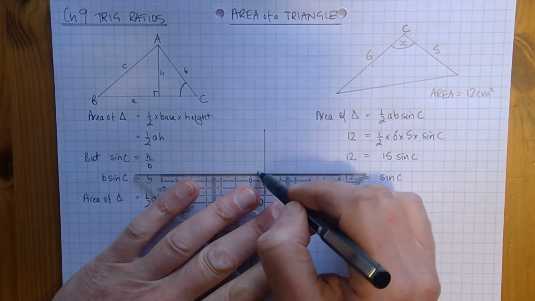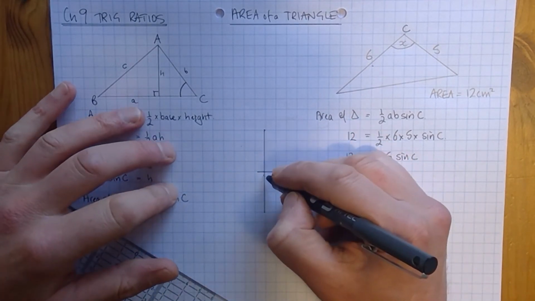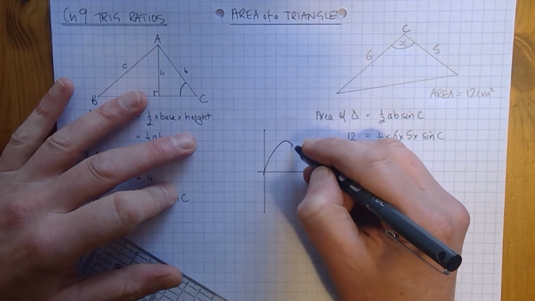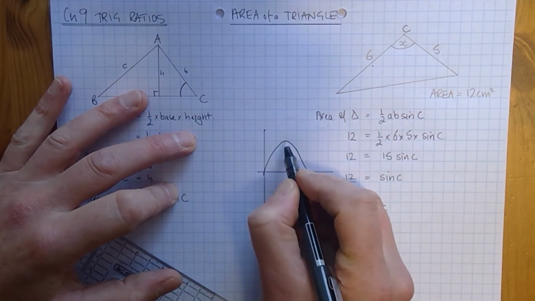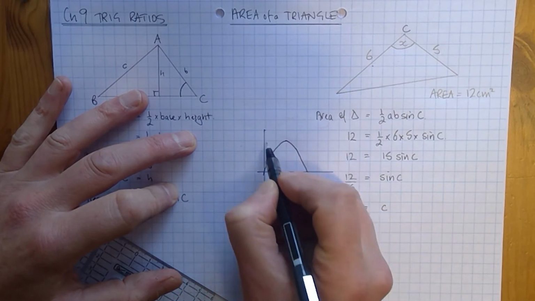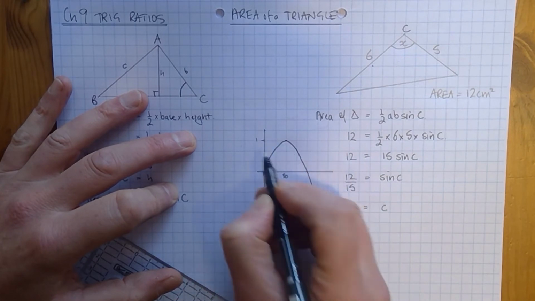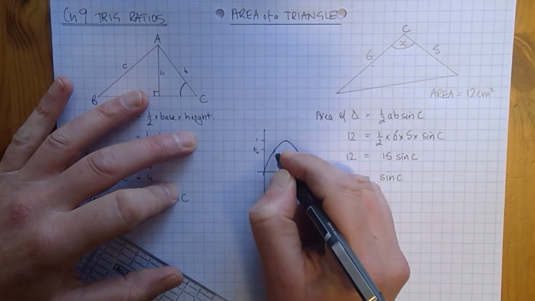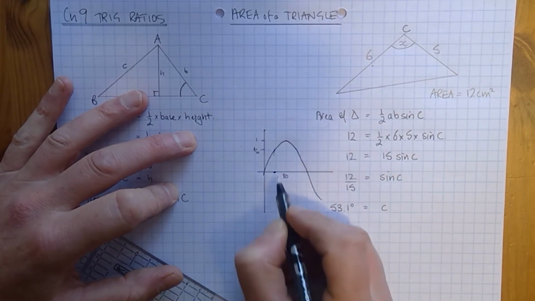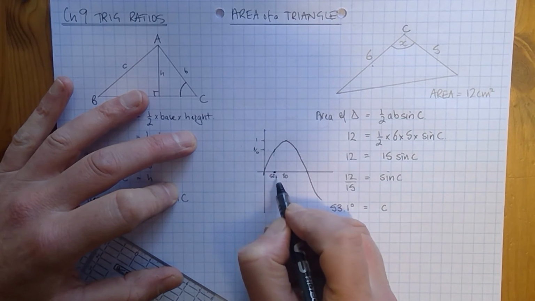So I'm going to do a quick little sine curve. That's 90. That's 1. 3/4 will be here somewhere. So this value here is 53.1.